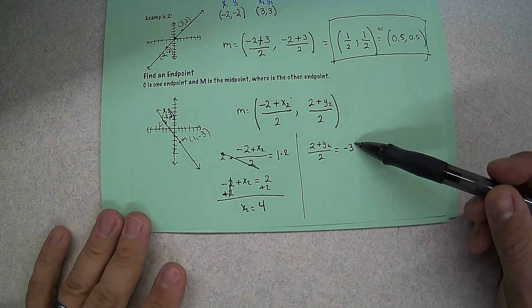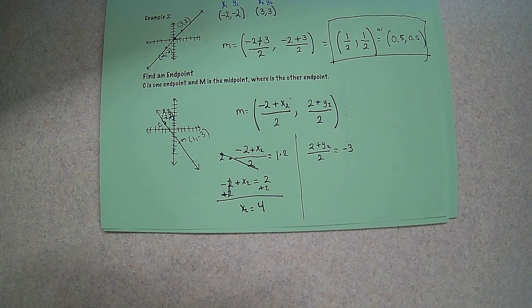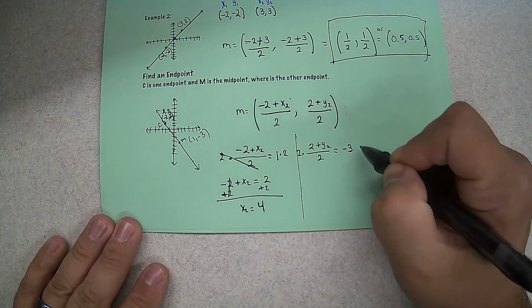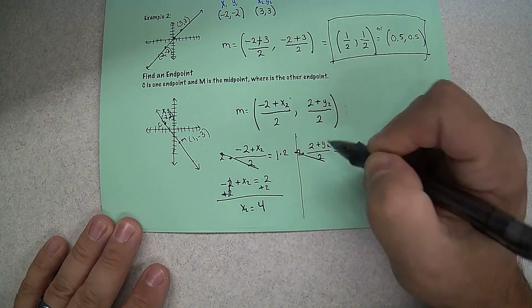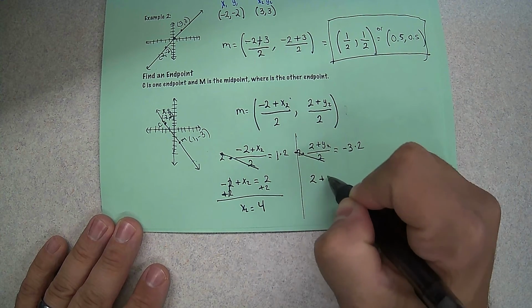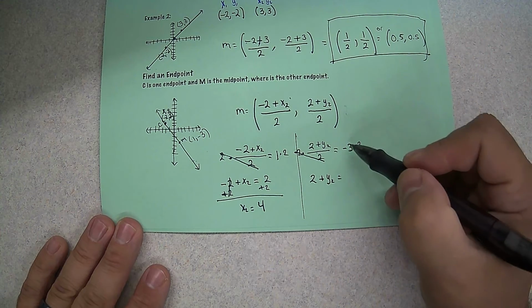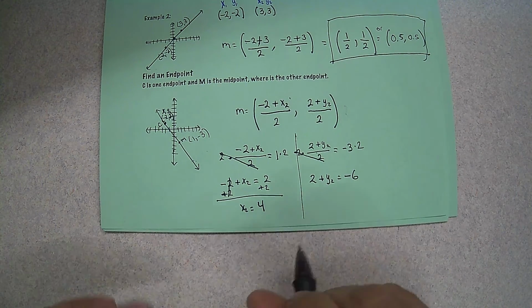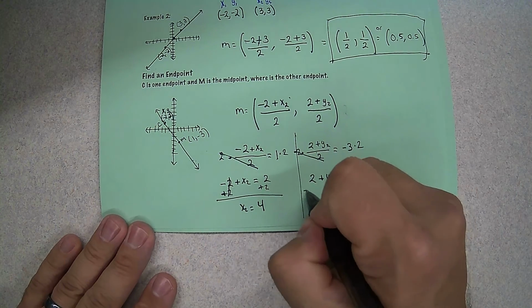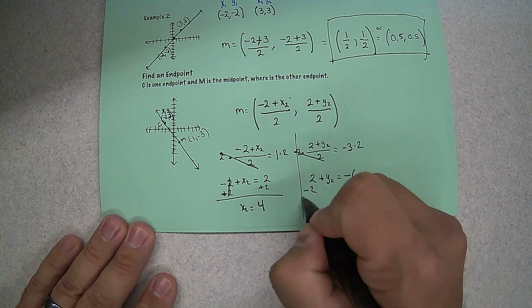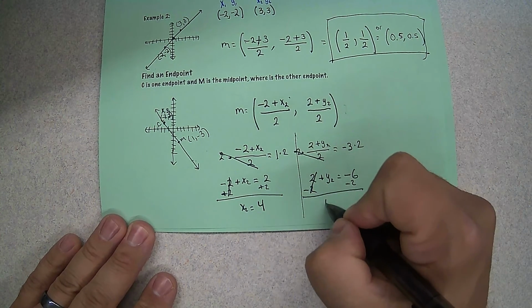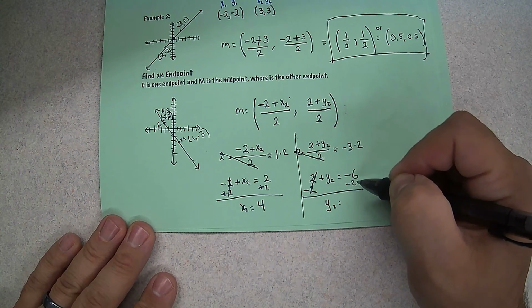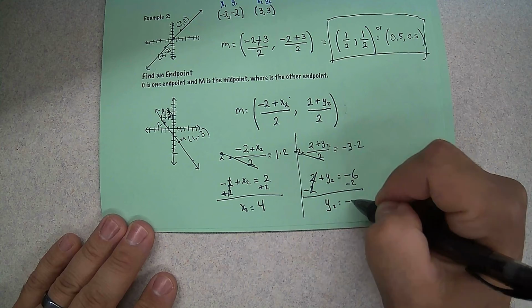Now we're going to do the same thing to find out the y-coordinate. We're going to, again, multiply both sides by 2. These go away. We're left with 2 plus y2 equals negative 3 times 2 is a negative 6. Here's a positive 2, so we're going to subtract 2 from both sides. Those cancel out. We get y2 is equal to negative 6 minus 2 is a negative 8.